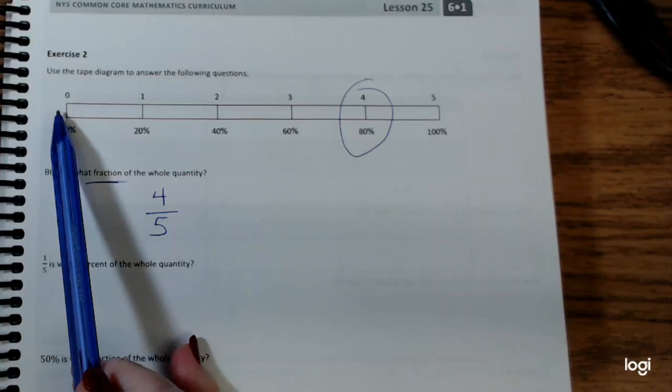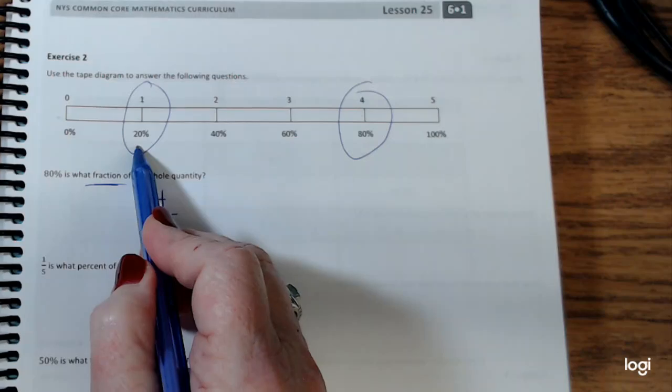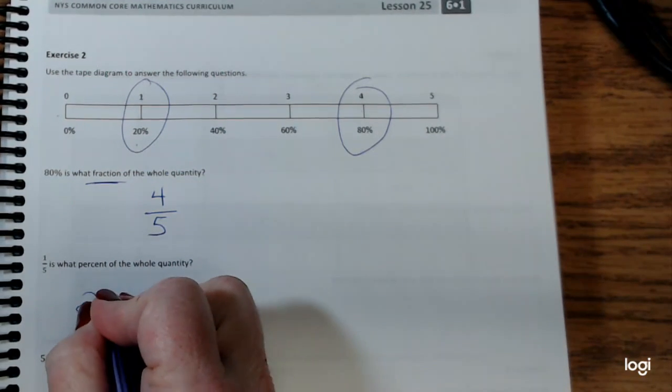This says 1 out of 5 is what percent of the whole quantity? All right, well, let's go here. Here's the 1 out of the 5 boxes. The 1's right here. It matches with 20%.